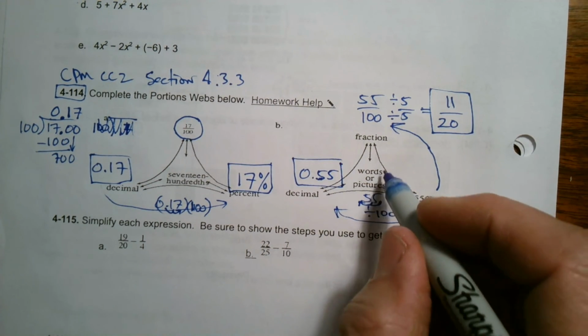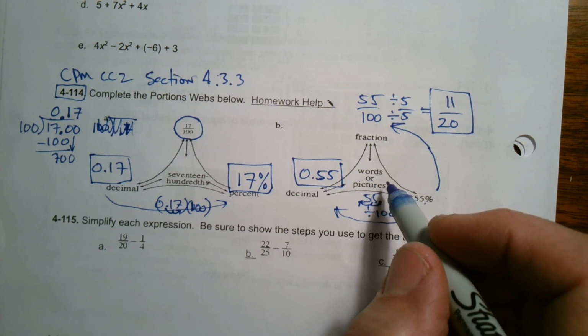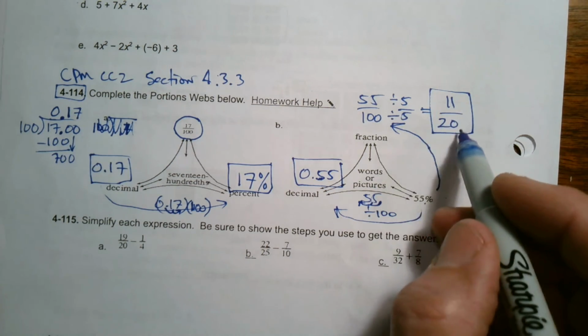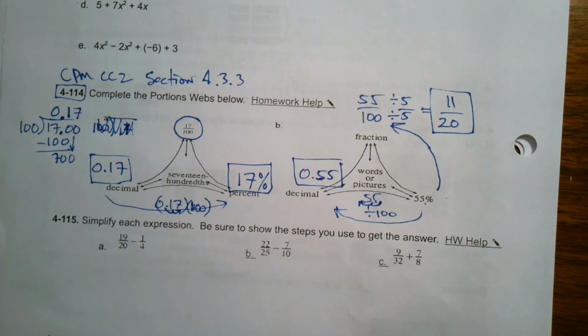Last one, words or pictures. You would write the words 55 hundredths, right? Or you can draw something with 20 pieces and shade in 11 of them. That's what would go in the words or pictures. Okay, there we go.